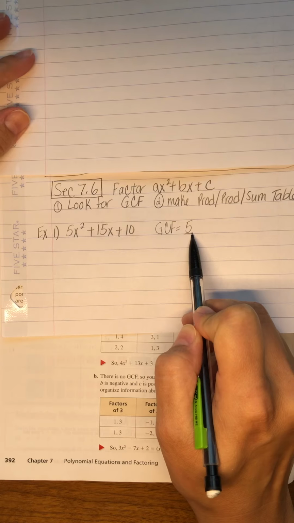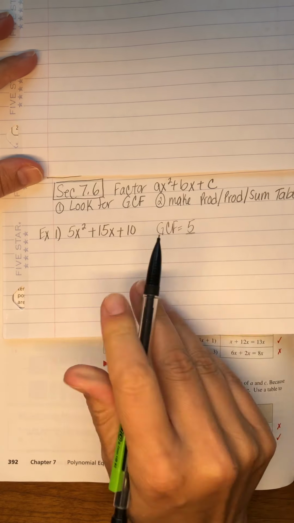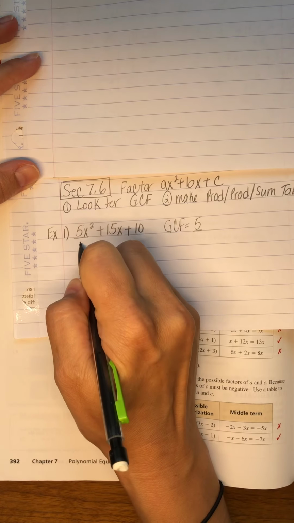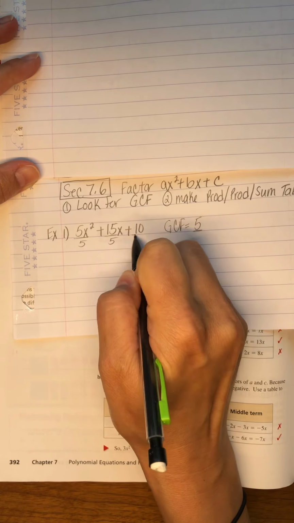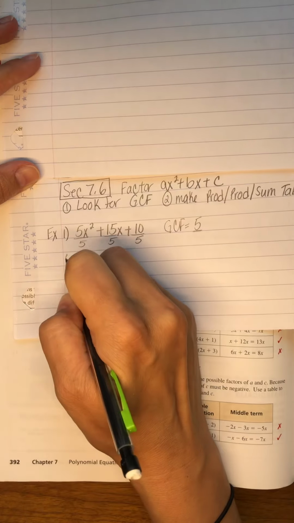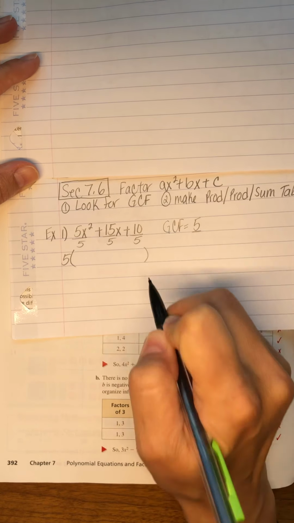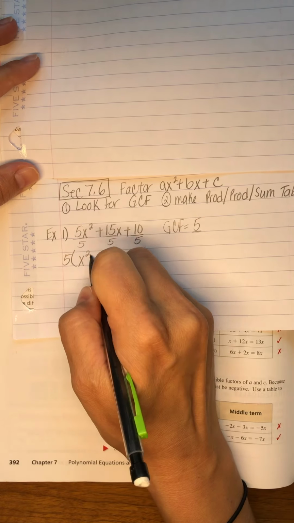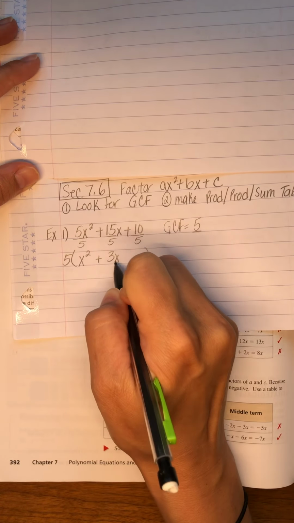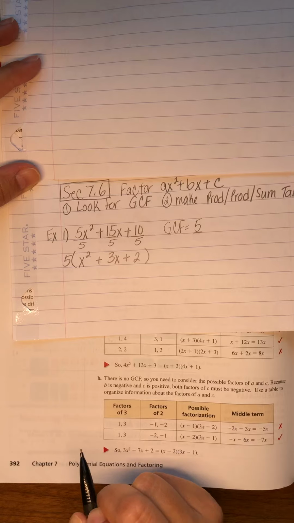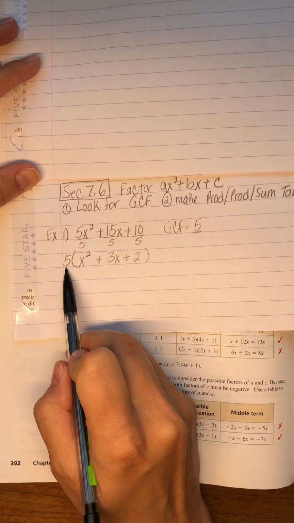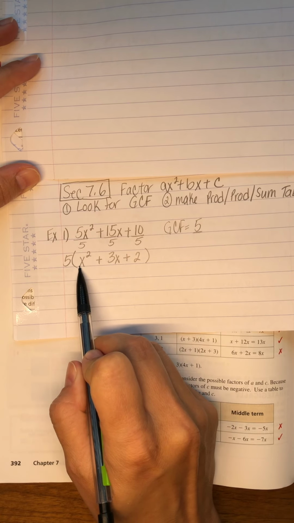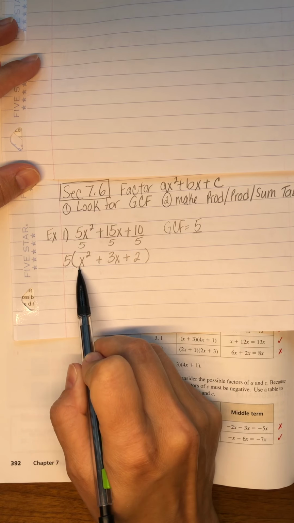All right, so we're going to take 5 out of each of these terms here. Remember, we're going to divide this term by 5, this term by 5, and this term by 5. And that 5 is going to go in front of the parentheses. So this is going to become x squared plus 3x plus 2. This 5, the GCF, is just going to hang out in front here. And now we're going to factor this remaining polynomial here.